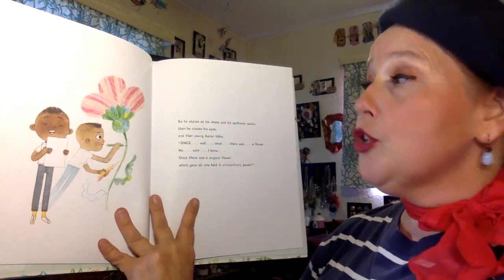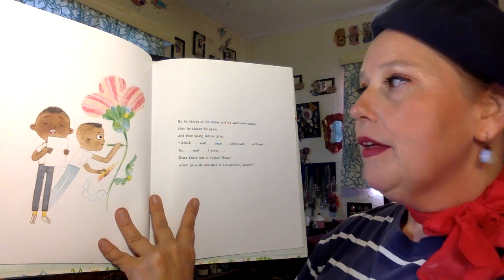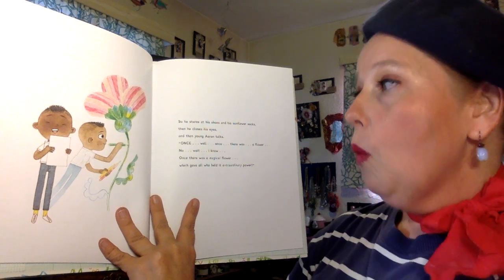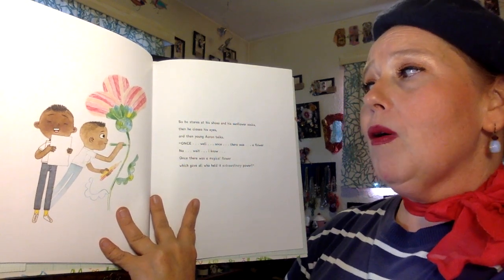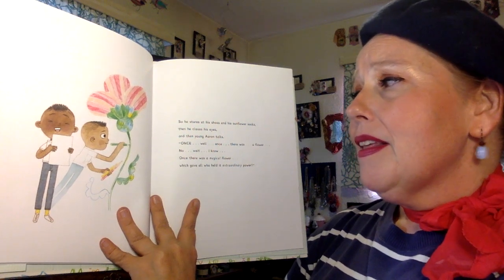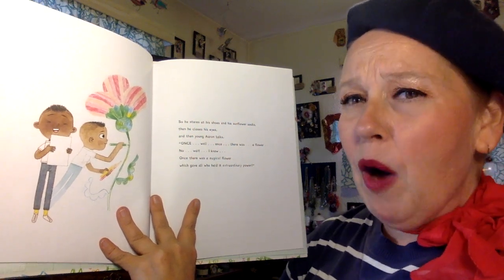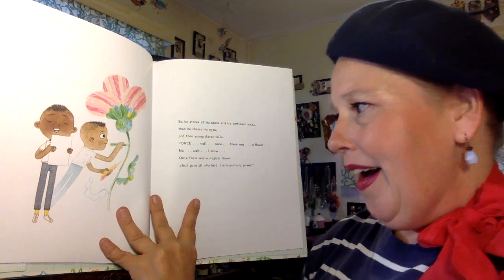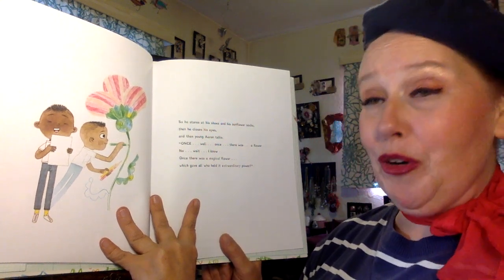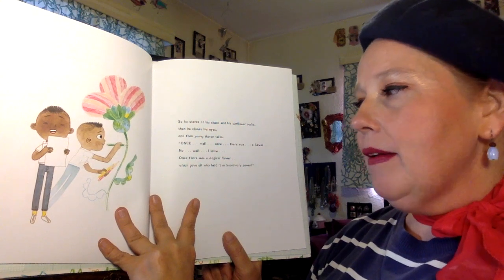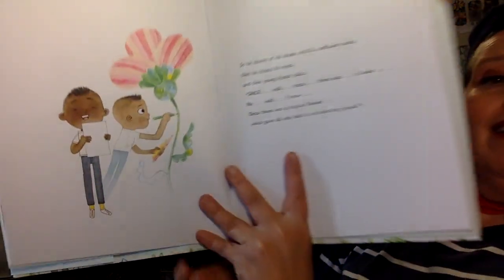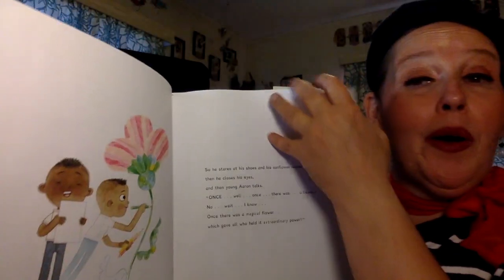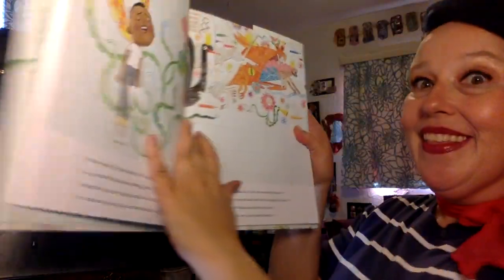So he stares at his shoes and his sunflower socks. Then he closes his eyes, and then young Aaron talks. Once there was a flower. No, wait, I know. Once there was a magical flower, which gave all who held it extraordinary power. So he's off to a slow start, but then he starts reading his story about his magical flower that gives powers.